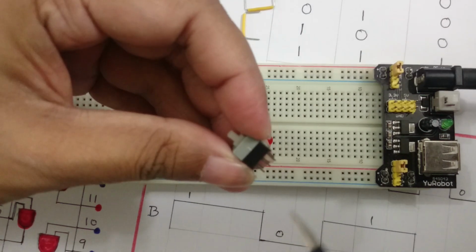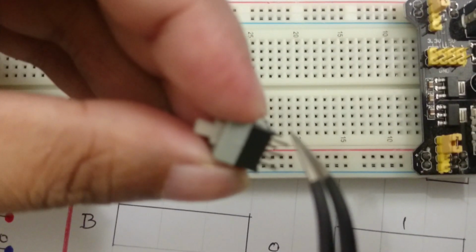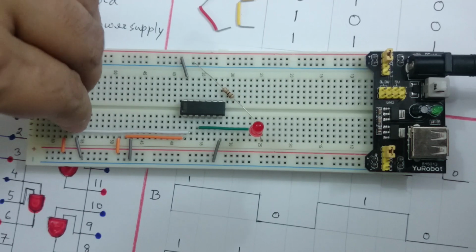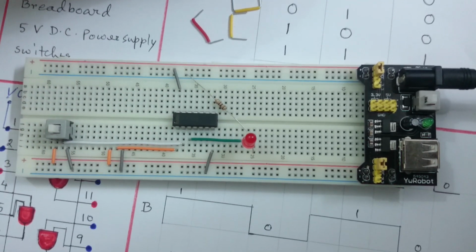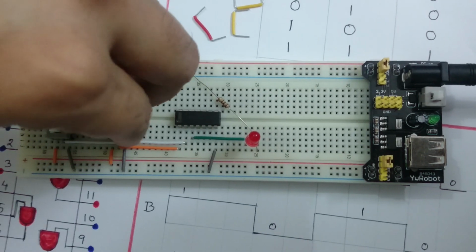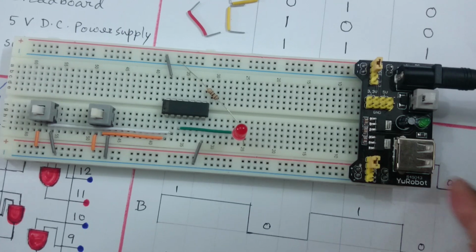This switch I am going to connect the input here and ground here and positive rail here. And similarly I am going to put another switch here. So my circuit is ready to operate.